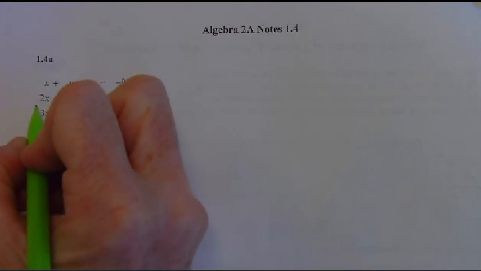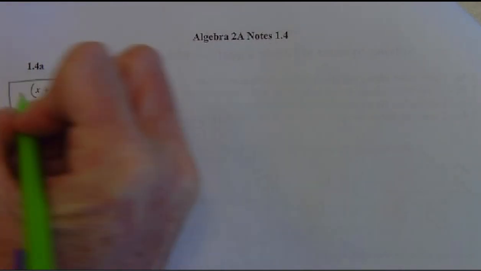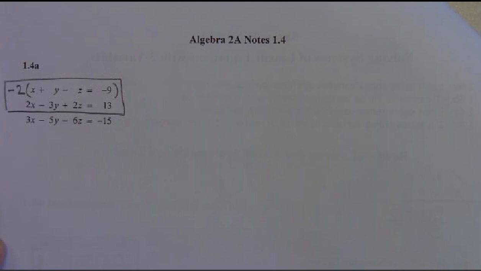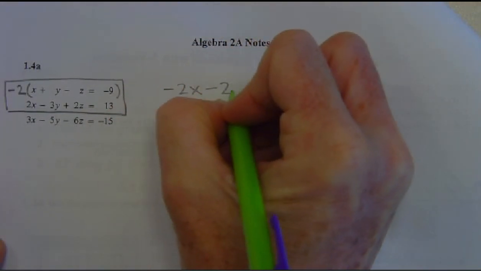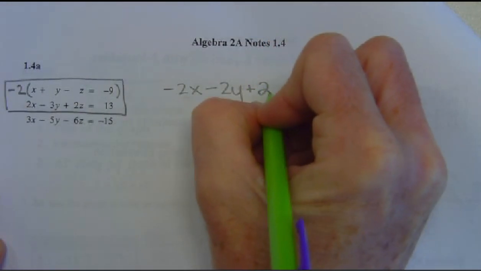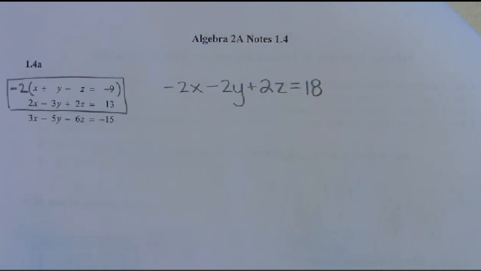We'll try one more problem. So again, I'm going to go a little bit quicker. I'm going to take my top 2, and I'm going to multiply the top by negative 2 this time to get my x's to cancel. So I have a negative 2x minus 2y plus 2z equals 18, and that is my first step.